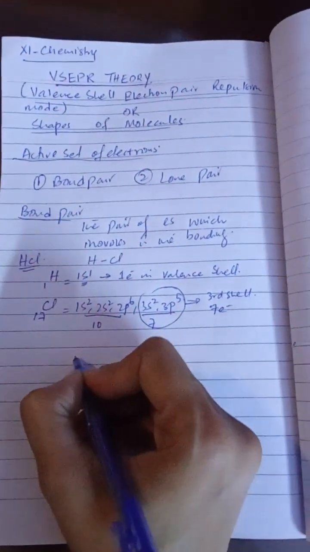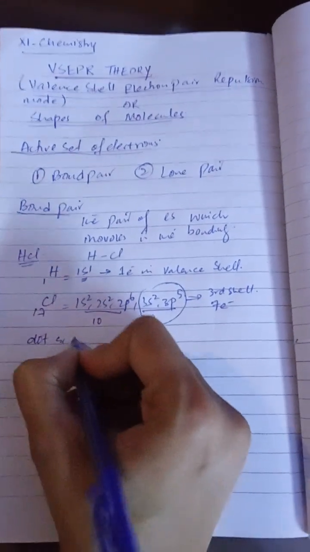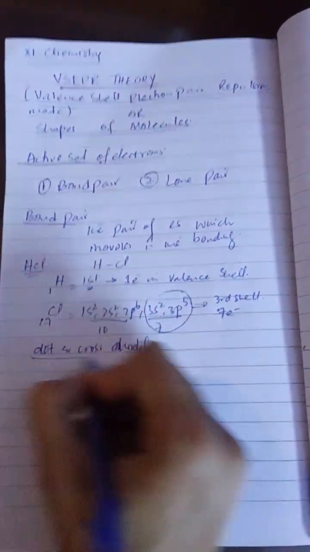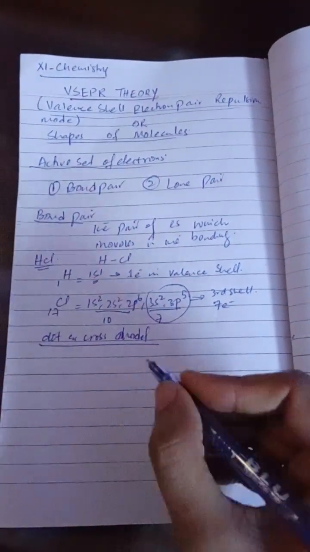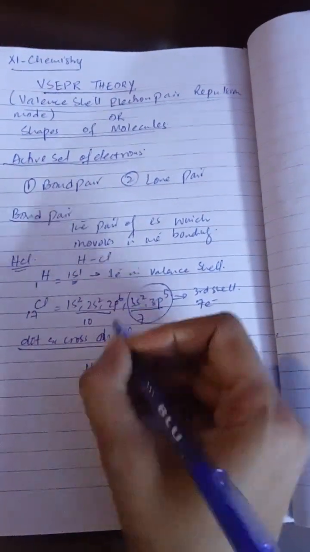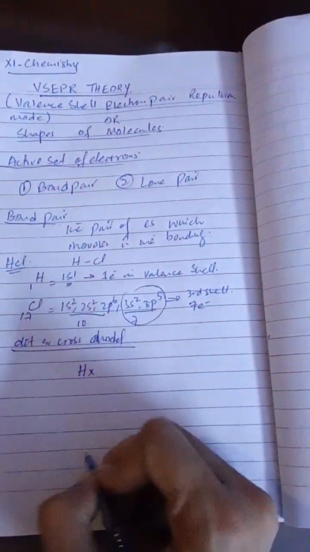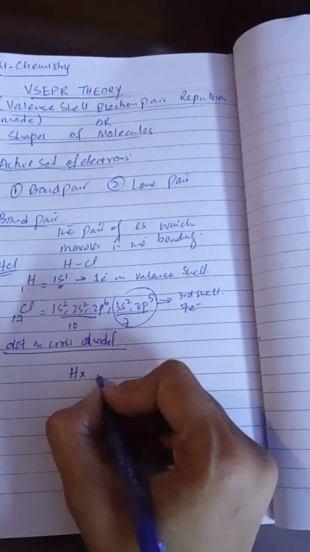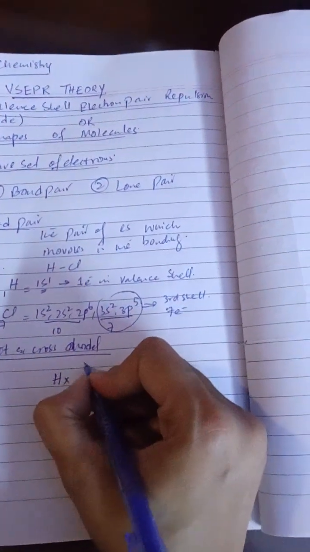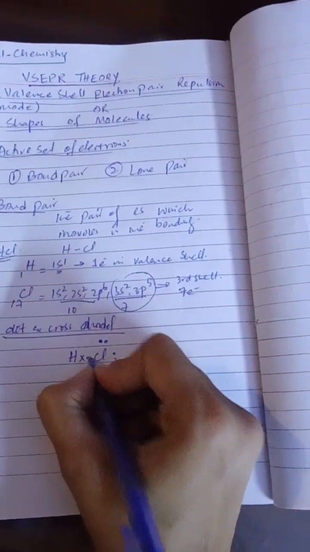Let's draw the dot and cross model, which is the representation of the valence electrons in a compound. Hydrogen with one electron in the outermost shell can be represented with a cross, while chlorine has 7 electrons in the outermost shell: 1, 2, 3, 4, 5, 6, 7.